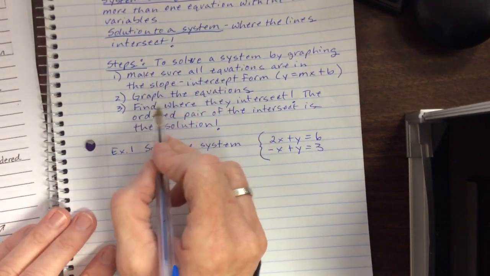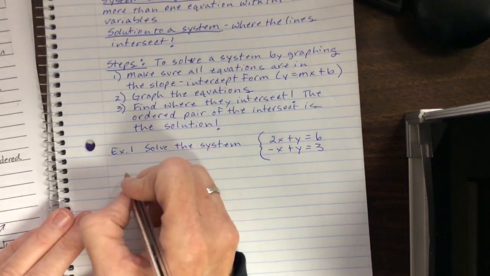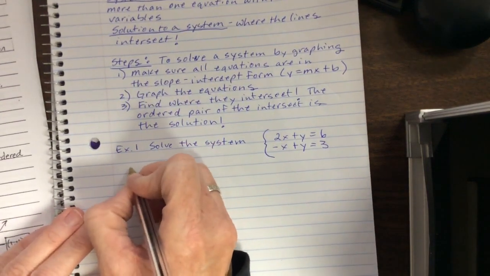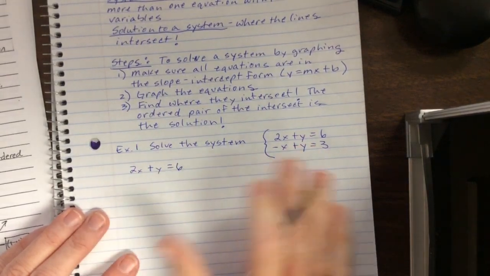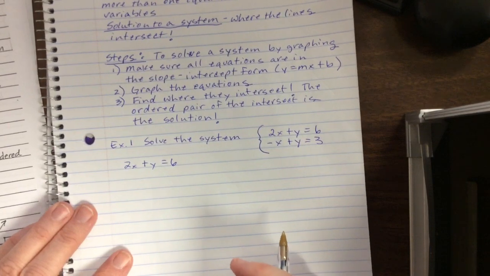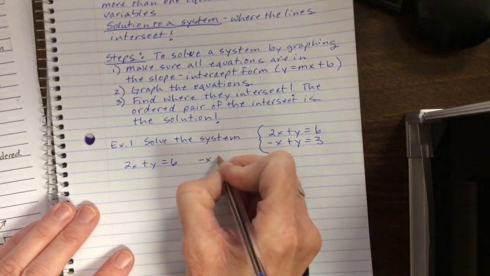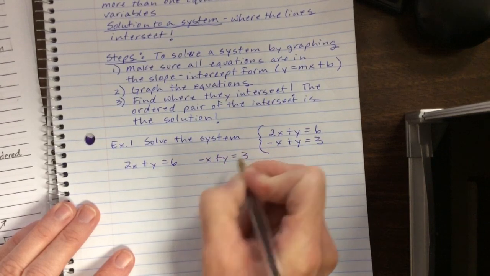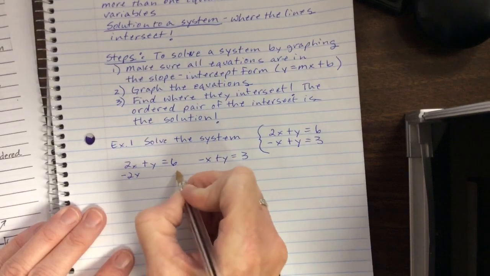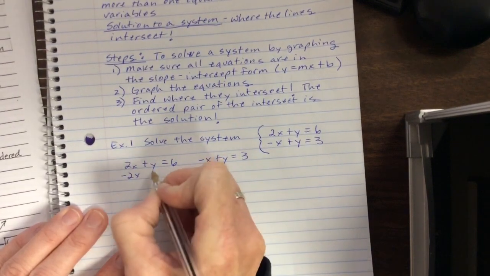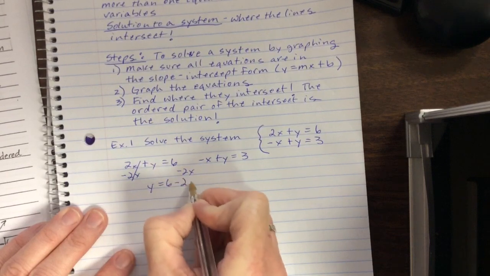First, like up here, it says we need to make sure all equations are in y equals mx plus b. So I'm going to rewrite them over here. 2x plus y equals 6. Even if we were using the calculator, you would still need to do this part. And then we have negative x plus y equals 3. So I'm going to move the 2x; if I do it there, I have to do it here. So now I have y equals 6 minus 2x.